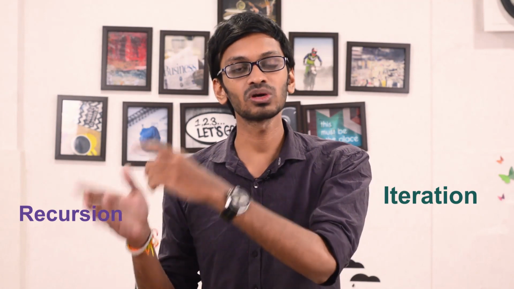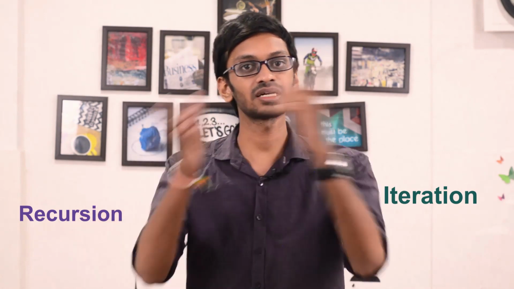Now, after understanding recursion, you need to remember one more point. Iteration and recursion both are equal in power. That means the number of programs in the world that can be written under iteration can be written in recursion as well. A program written in recursion can be converted to iteration as well. So, both of them are completely equal in power.